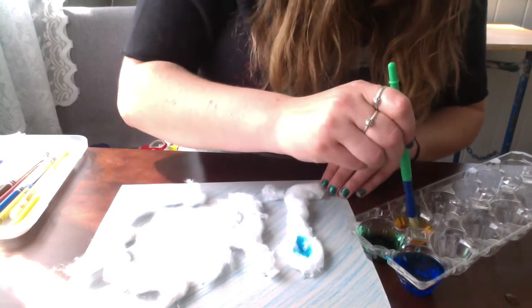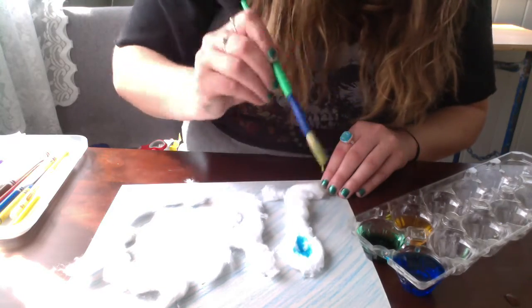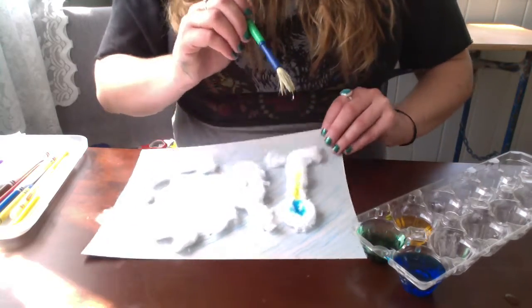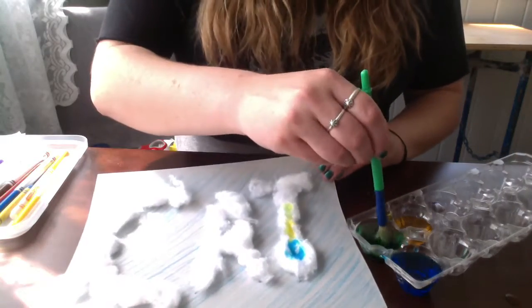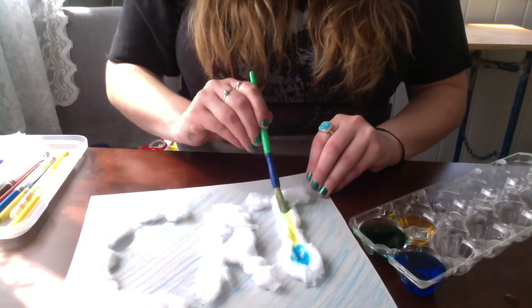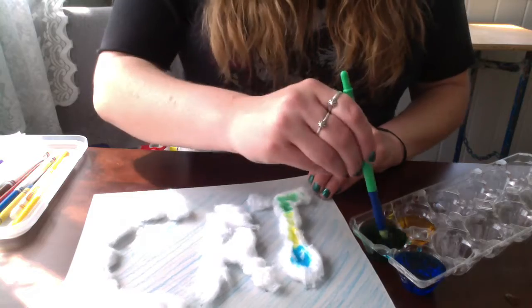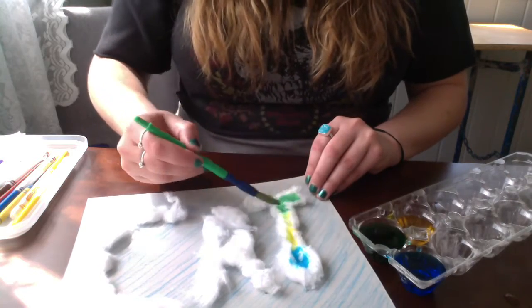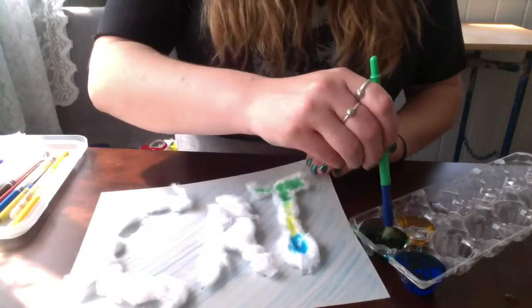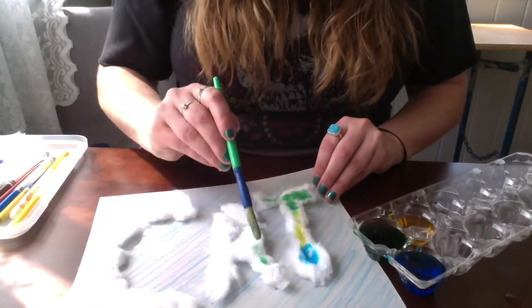I'm going to try some yellow and wipe it on the side. Wow, can you see that? It's turning out so beautifully. I wipe it on the side. The cotton balls are really loving the wetness of the paint. It's soaking in and letting me add some beautiful color to my cloud letters.